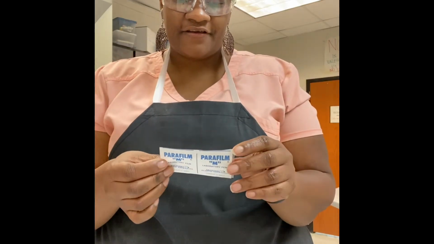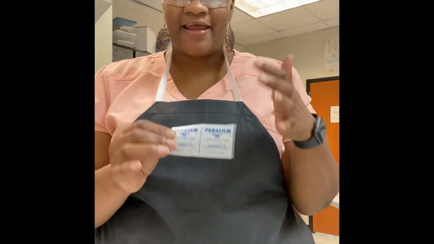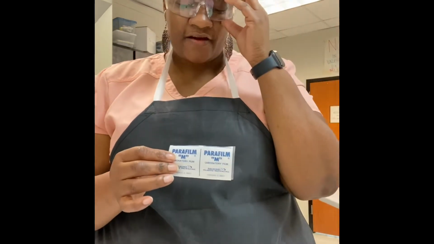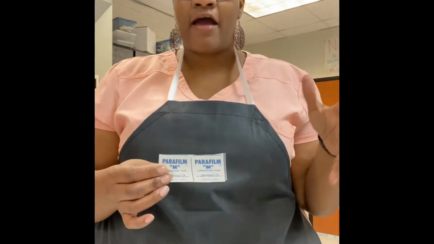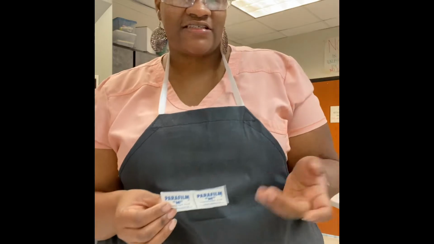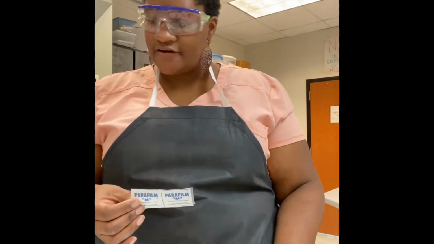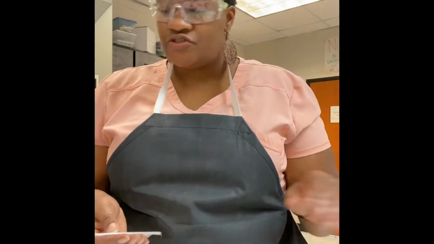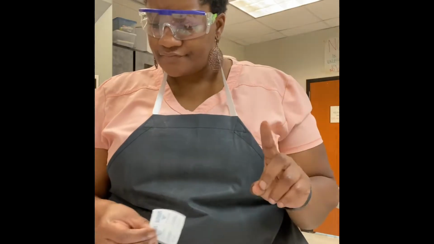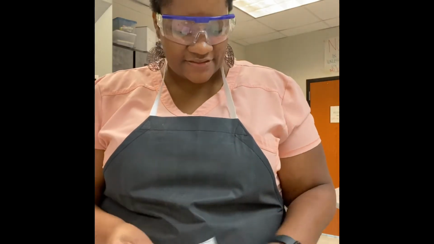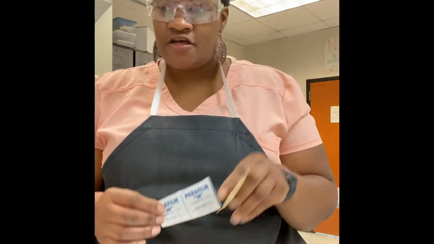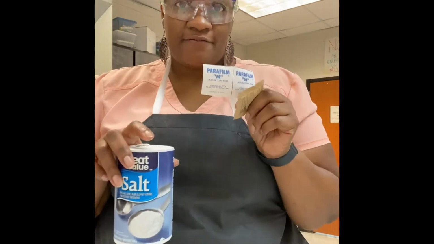And paraffin, the brand name is actually Parafilm, but paraffin is like a saran wrap for labs. So I would use this to cover glassware where I've made solutions and things like that. So I have these 3 substances. Once again, I have sugar, salt, and paraffin.